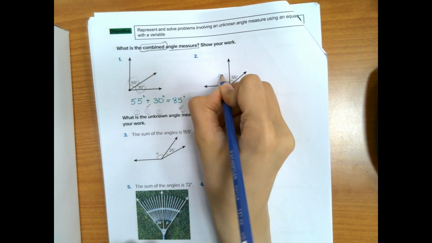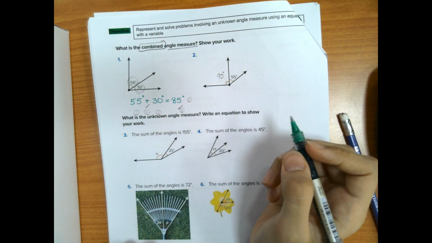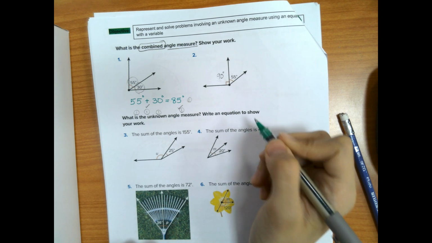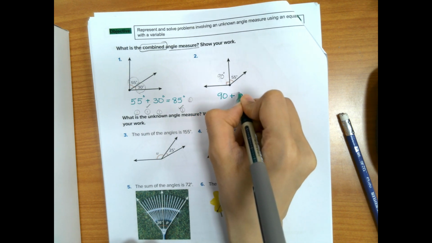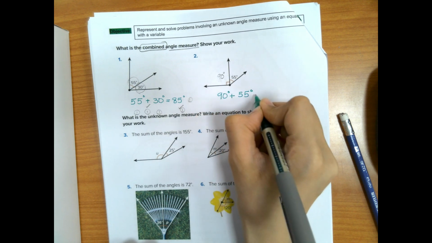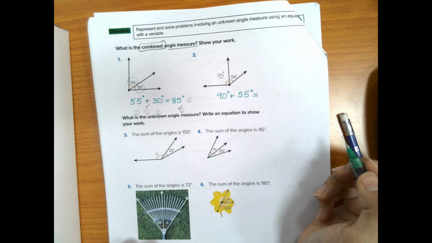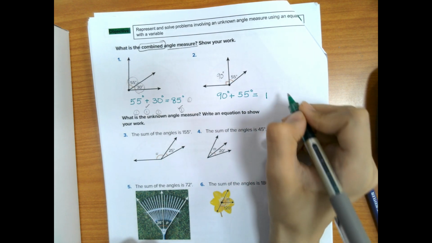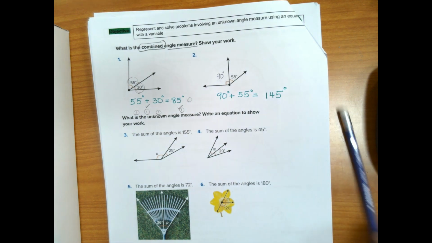So this is 90. What will I do? I need to minus? Why minus? Plus. Salim, can you add? 90 plus 55. Don't forget the degrees. Equal? Give him time. 145. Excellent. What, Salim? Degrees. Clear?